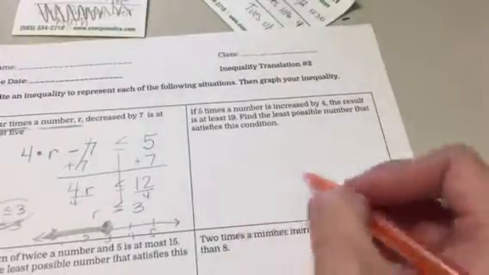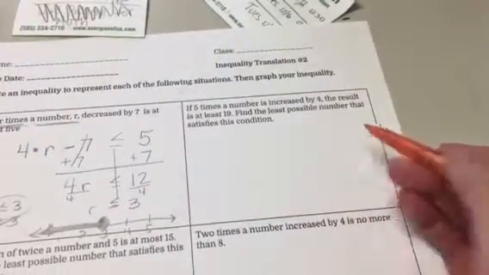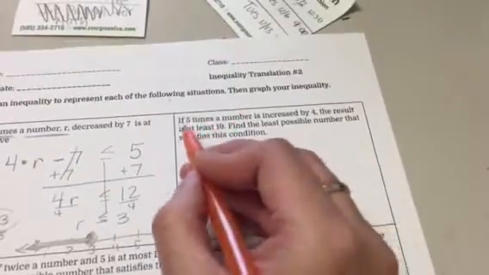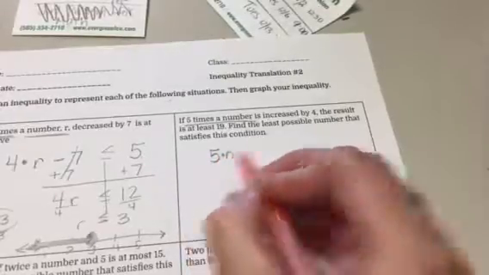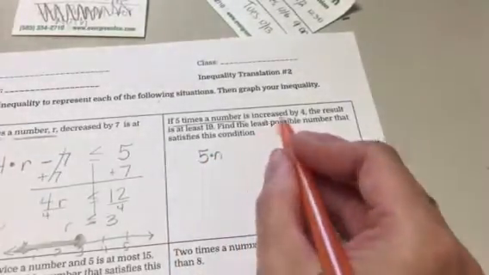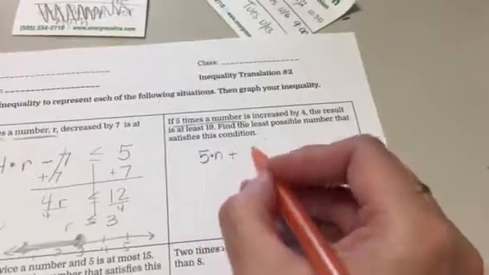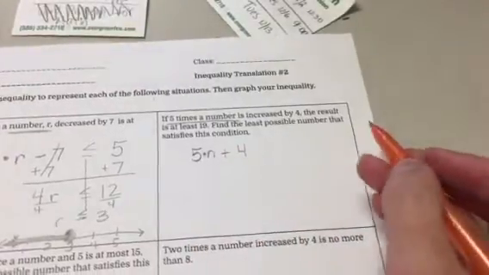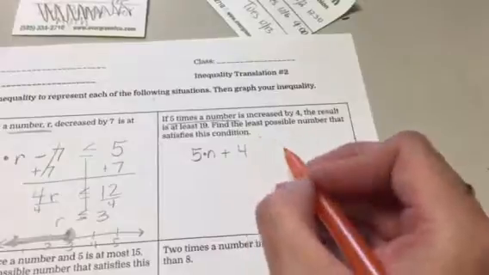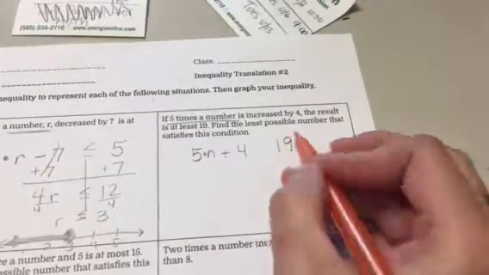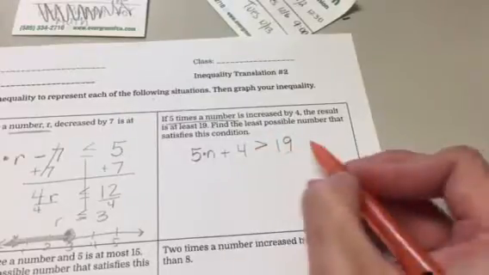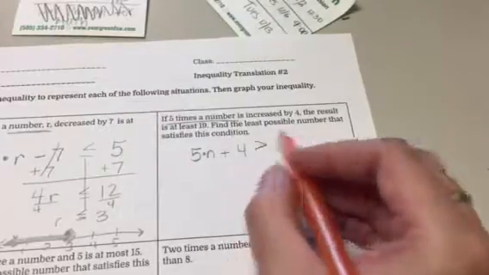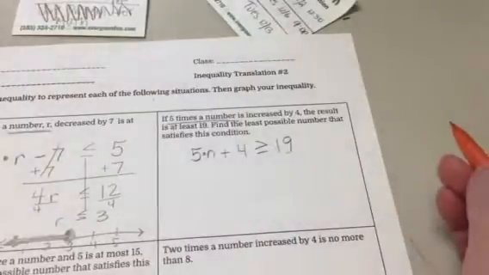Okay, so I'll help you set up the inequalities for the others, and then I'll have you do the graphing. So the next one says 5 times a number. Okay, 5 times a number is increased by 4. Increased by means to add. The result is at least 19. Okay, so the least it can be is 19. So that means it's going to be greater than, and it could be equal to.